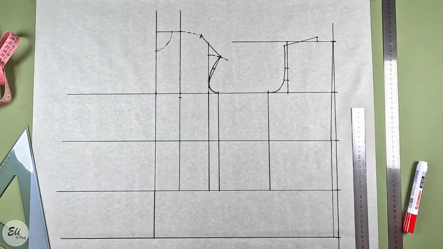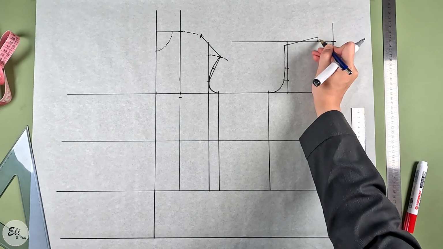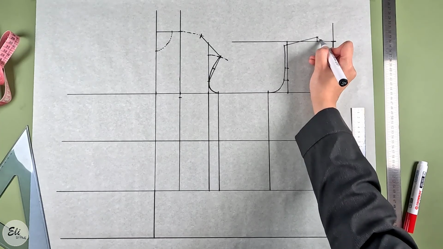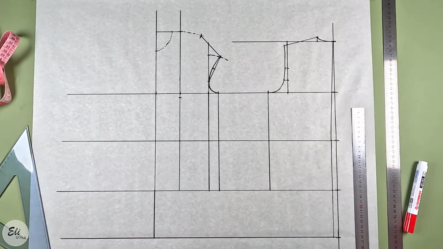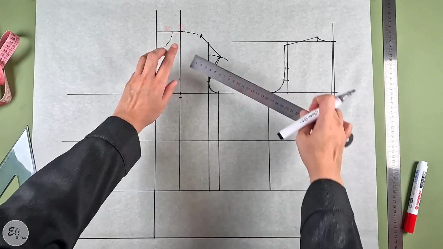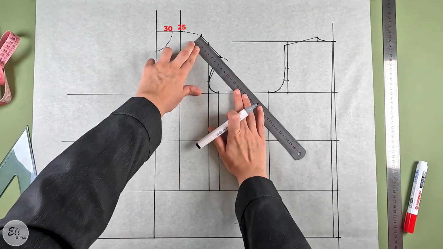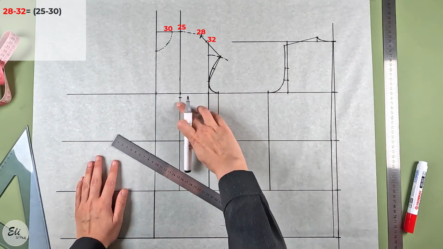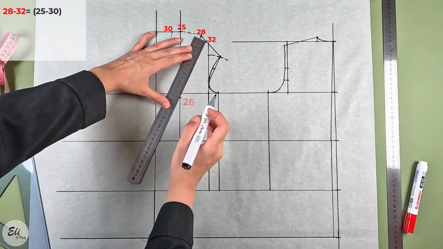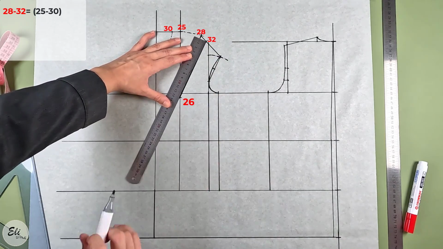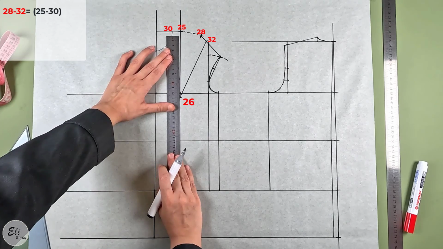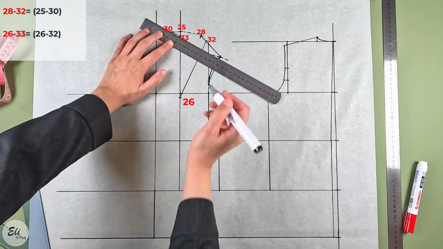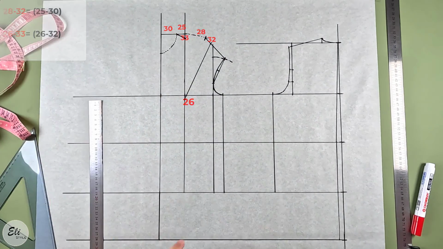Complete the back neckline curve. Measure the distance from points 25 to 30 and subtract it from the front shoulder from point 28. Connect points 32 to point 26 and mark the same distance from point 26 on the 26-25 line. Then connect point 30 to point 33 to complete the front shoulder.